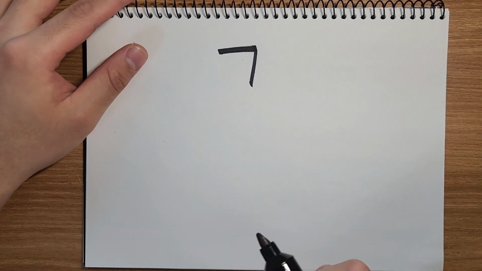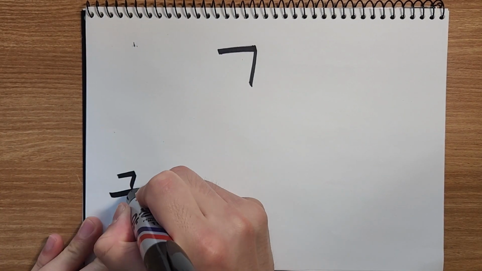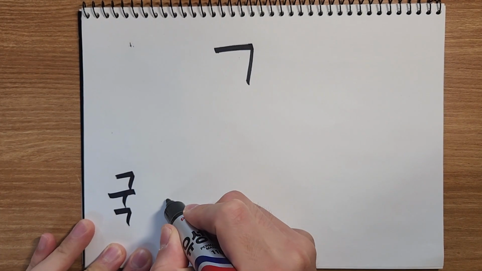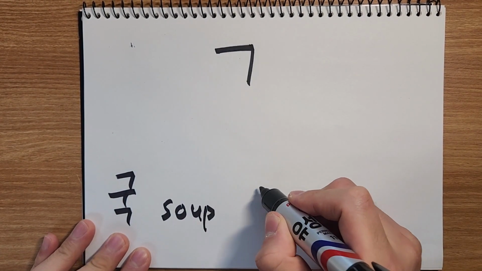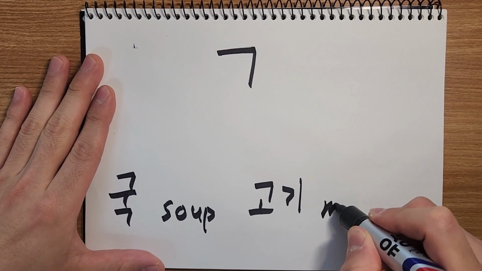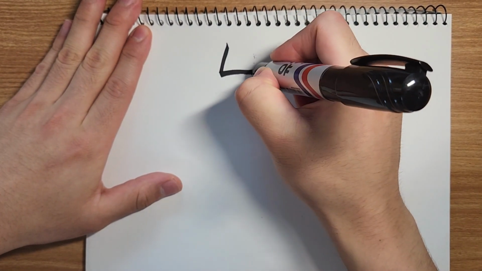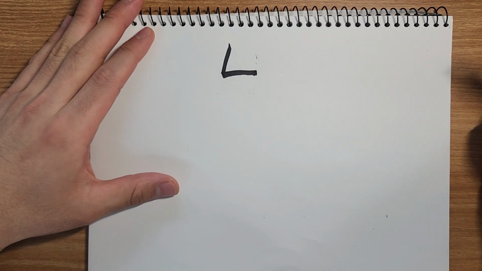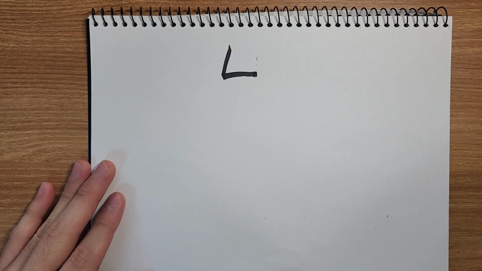So the representative words for 기읍 are 국, which means soup, and 고기, which means meat. The next alphabet is 니은. It looks like this, and it has a similar sound to an English N.